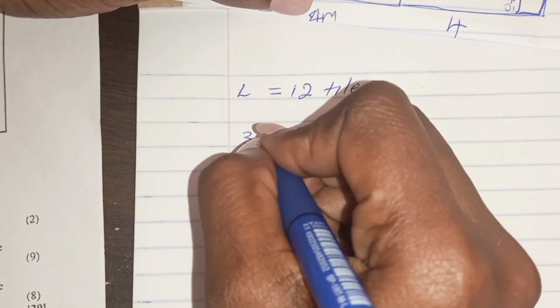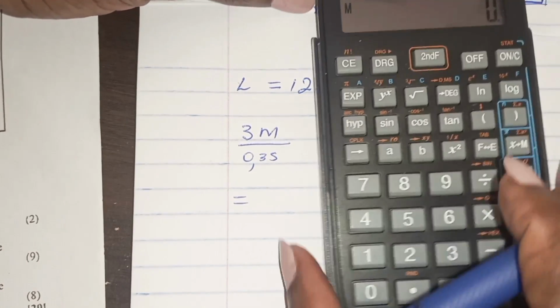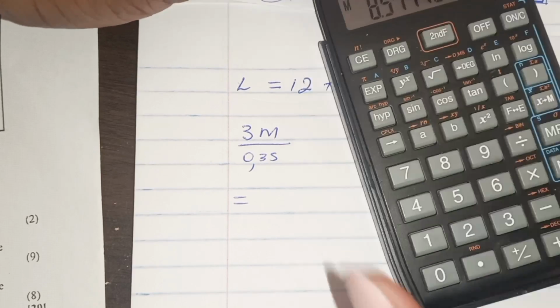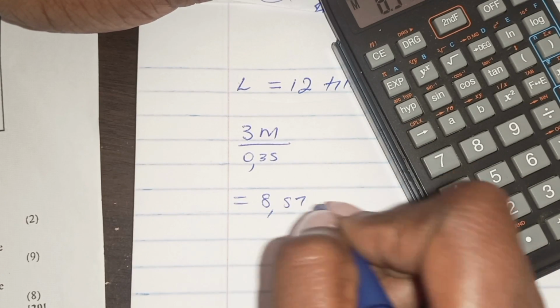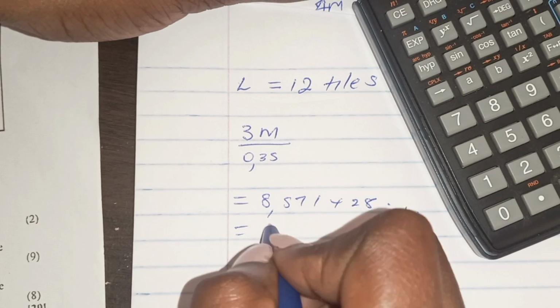And then we have the length that is 3 meters. I'm going to calculate 3 meters divided by 0.35, and I'm going to get 8.571428, and so on. So that's going to be 9.